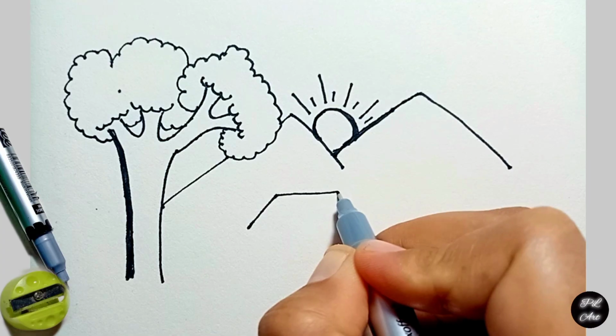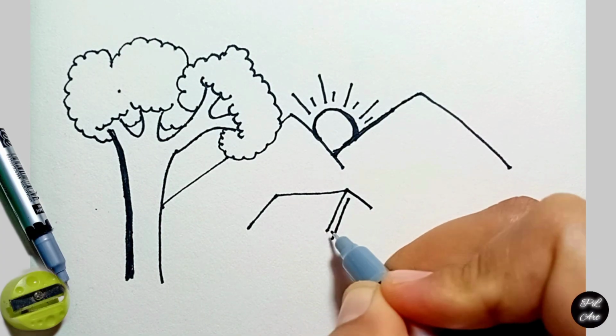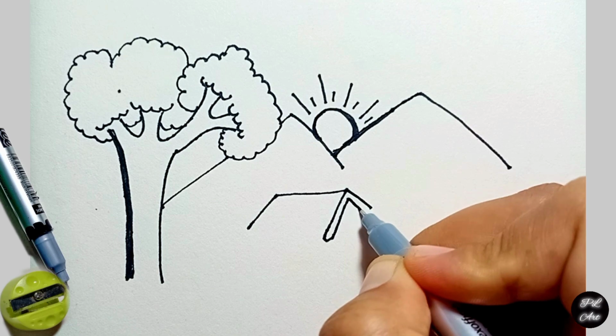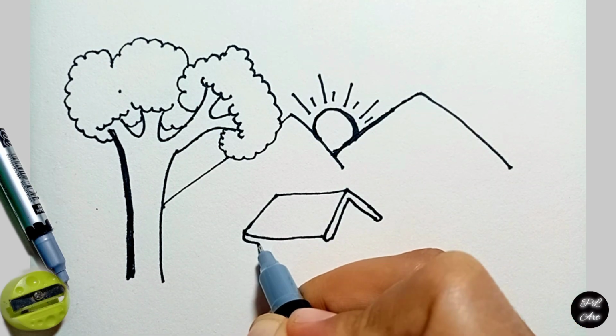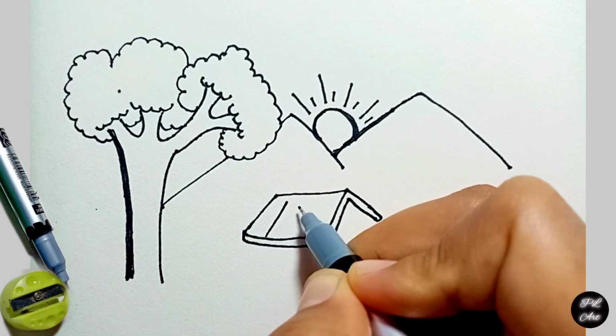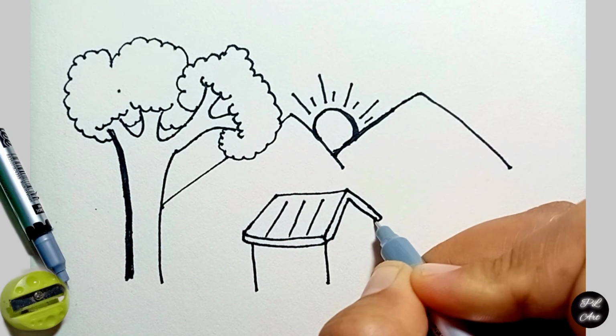And I draw a house in the middle of the picture like this. Here, few lines. This house is so much easy.